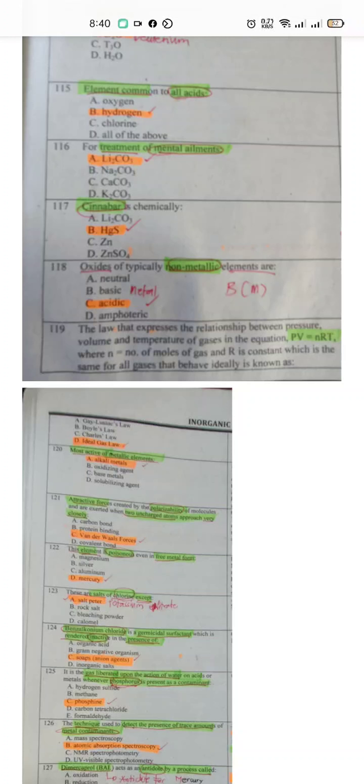Number 122. This element is poisonous even in free metal form. The answer here is mercury. So mercury is the most poisonous element in the periodic table. Number 123.